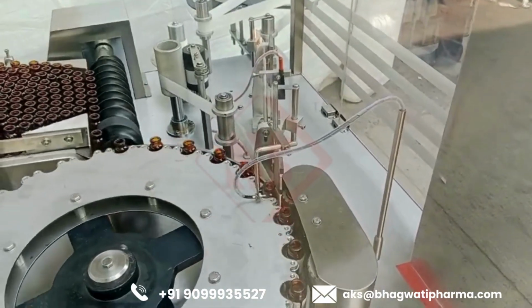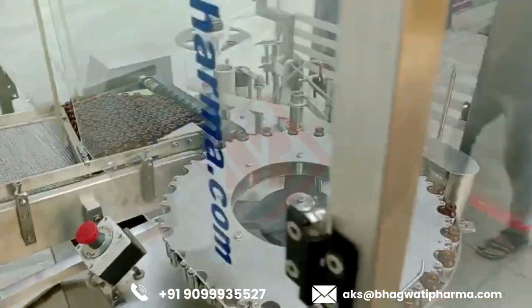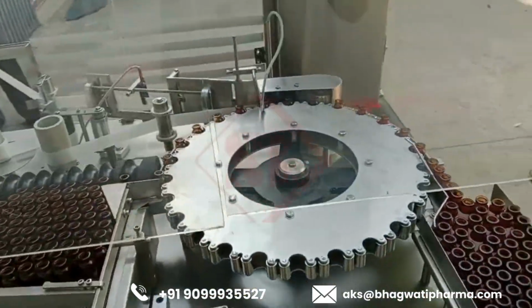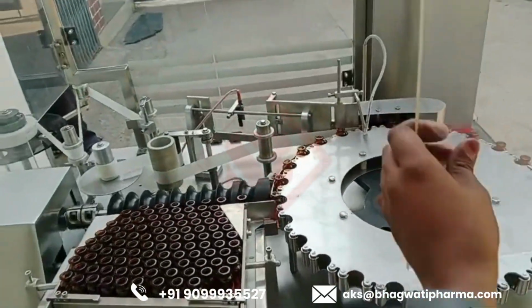Overall, an automatic rotary vial labeling machine is a sophisticated solution for high-speed, high-precision labeling of vials and similar containers in industrial settings.